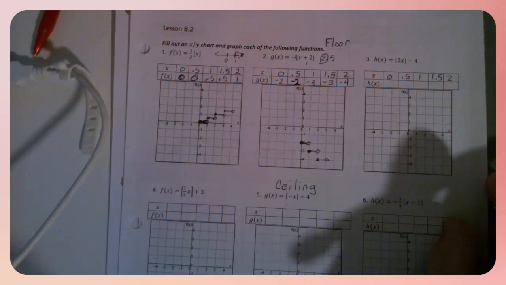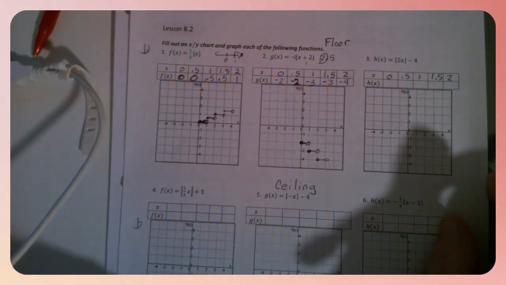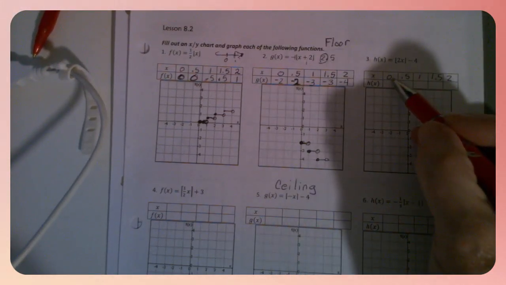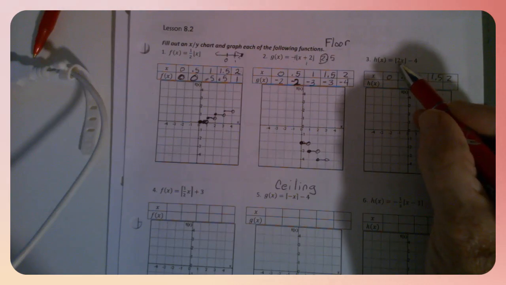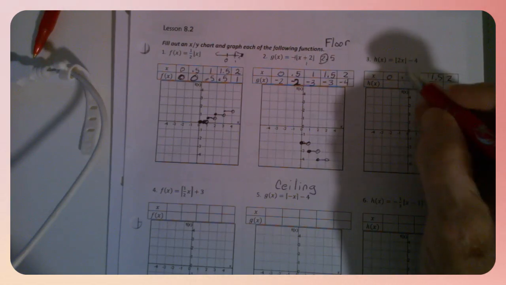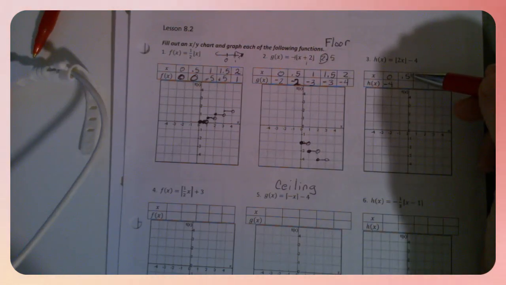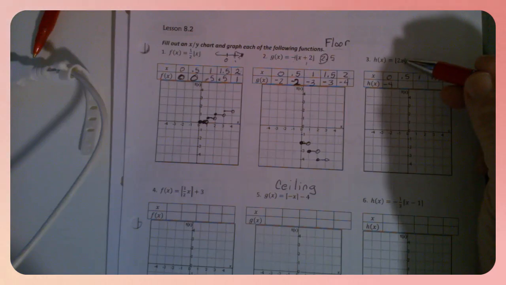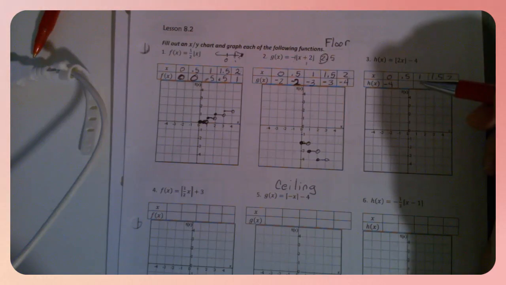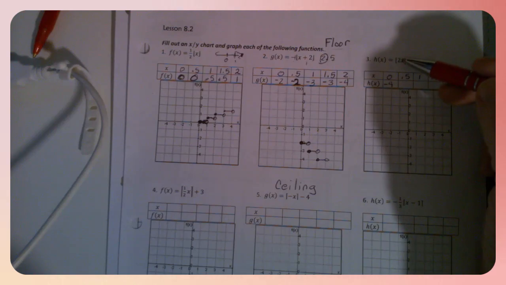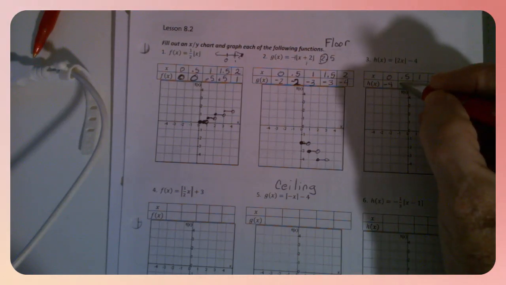Okay, now let's look at the last one. All right, I've got 0 times 2 is 0. The floor of 0 is 0. Minus 4 is -4. Okay, now we've got 1/2 of 2. 1.5 times 2 is 1, and 1 minus 4 is -3.